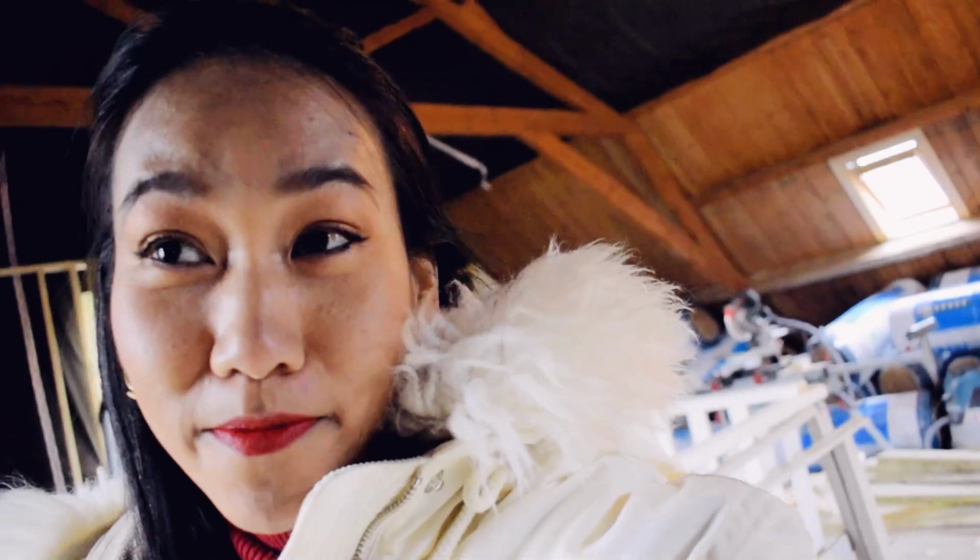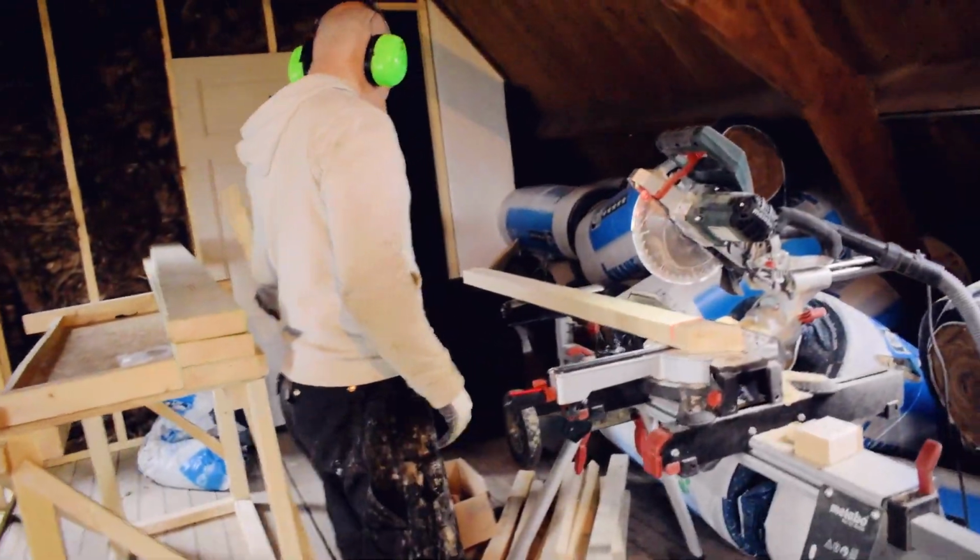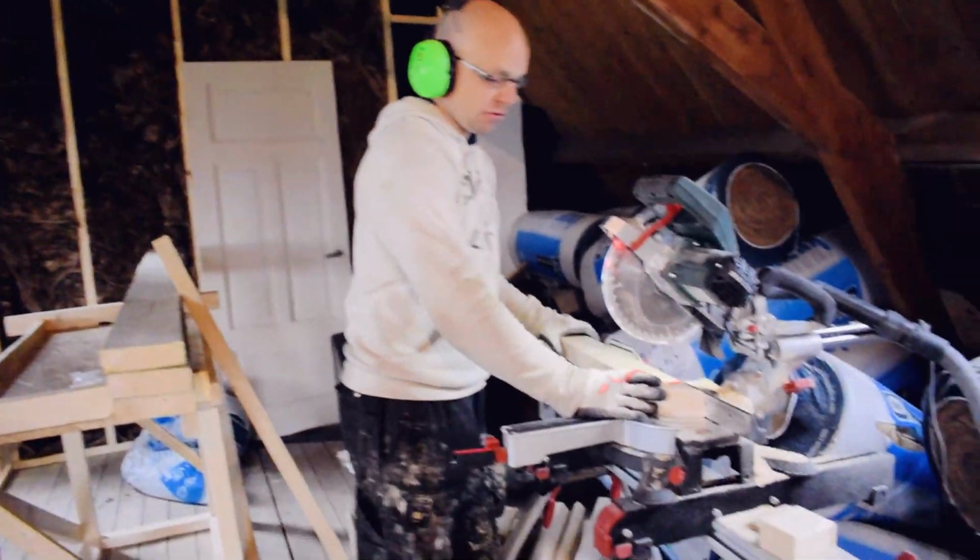We're going to make it into a bedroom. There's going to be a bathroom, a walk-in closet, an office space, seating space. What are you doing? I'm making the preparations for the installation.